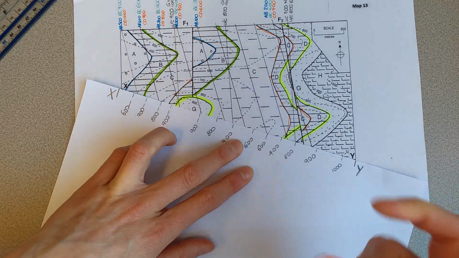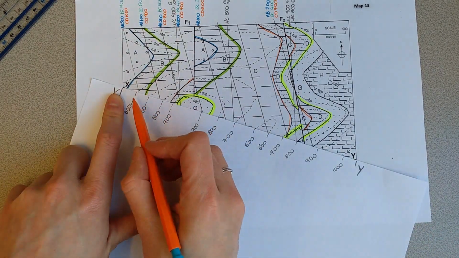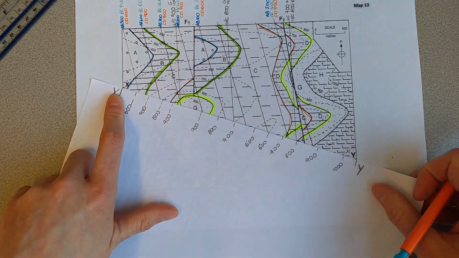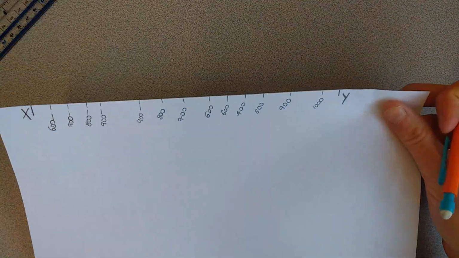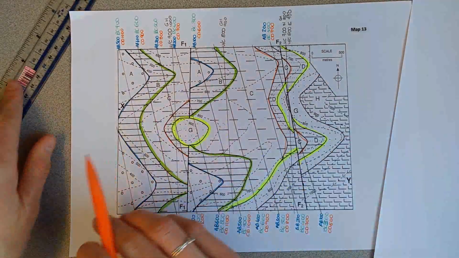1000. So all I did was put my piece of paper from X to Y, and I've marked on every single time we've gone on one of these dashed topographic contours. So my next step, before I get rid of that, is to look at the scale.